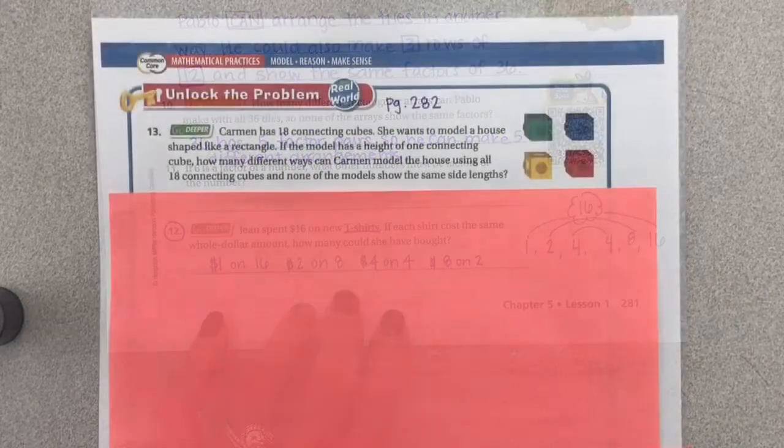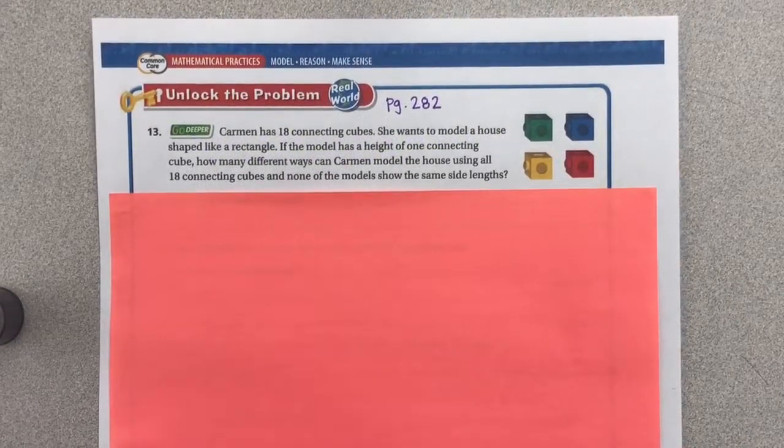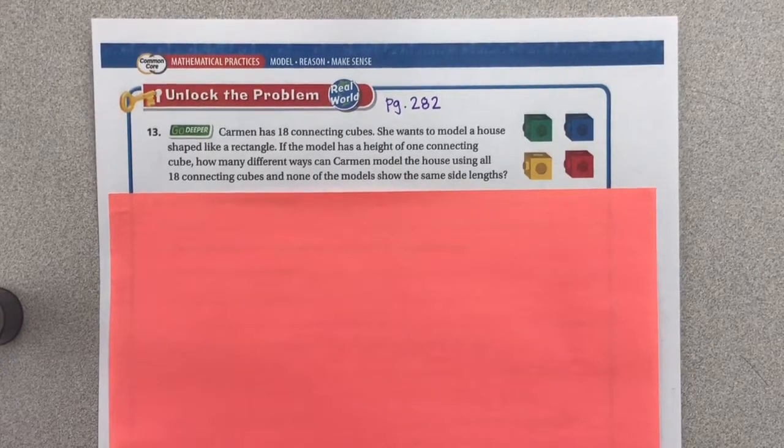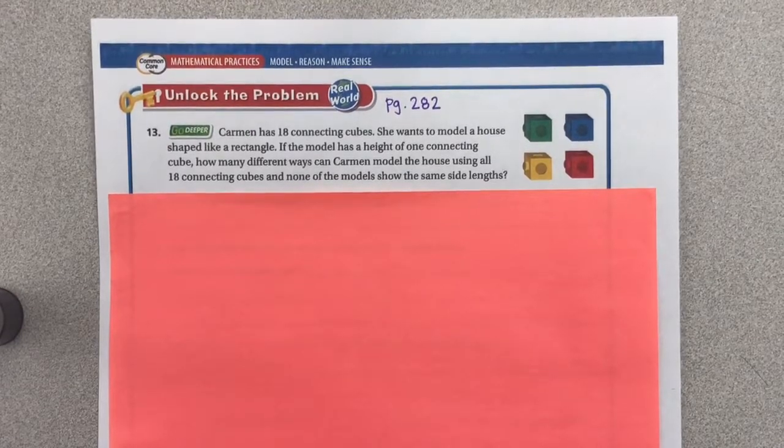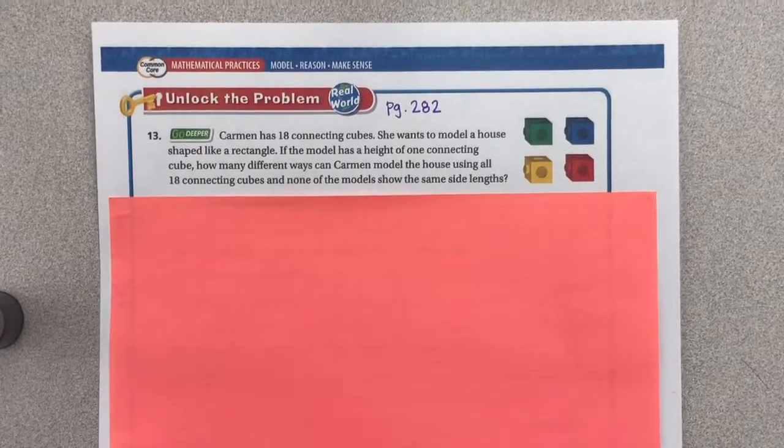Right, question number 13 on page 282 says Carmen has 18 connecting cubes. She wants to model a house shaped like a rectangle. If the model has a height of 1 connecting cube, how many different ways can Carmen model the house using all 18 connecting cubes and none of the models show the same side lengths? So again, this is asking us how many different ways can I arrange 18 into a rectangle? Meaning I'm going to want to find my factor pairs.